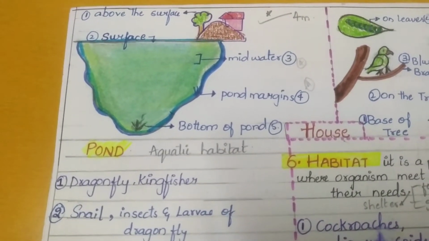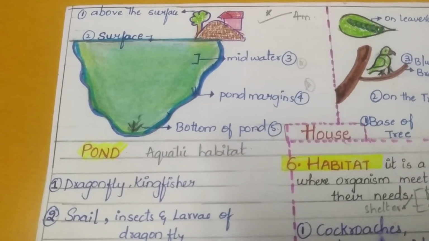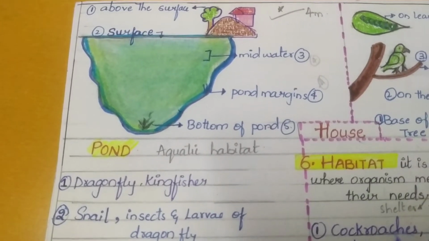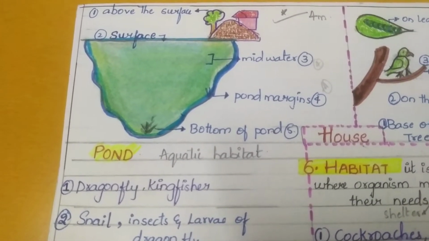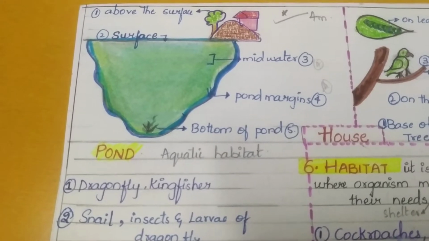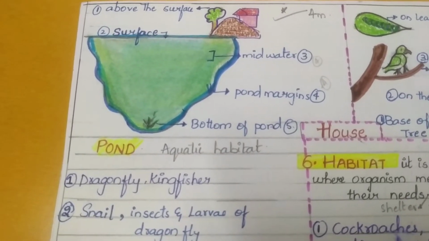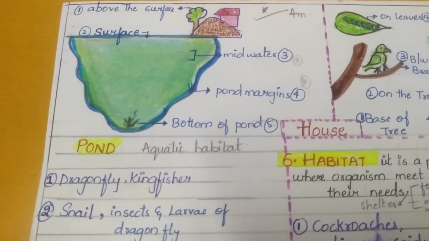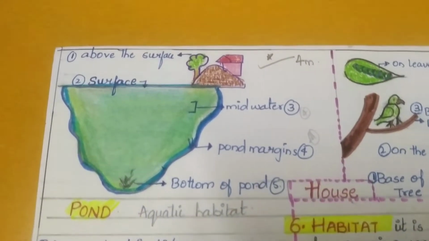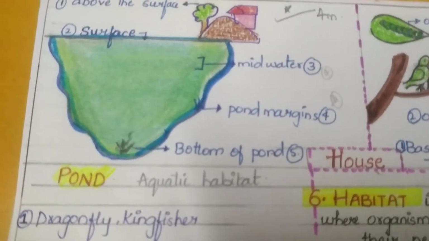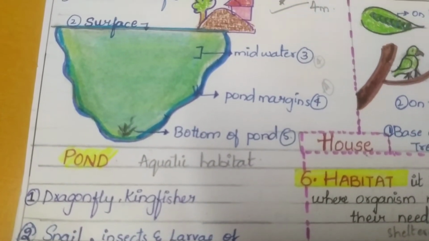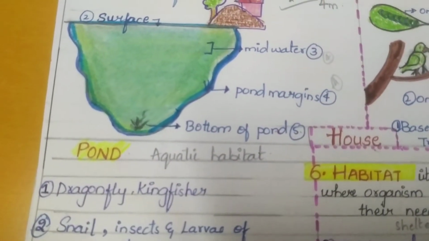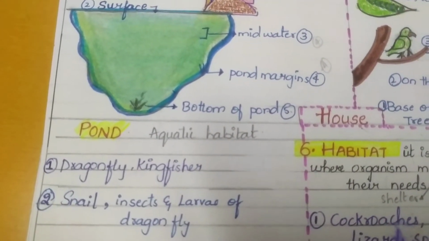Now I think you might see a tree above the surface. And who sits on the tree? Of course, birds like kingfishers. And I think you might have observed in the monsoon season, especially the rainy season, you can see dragonflies. Yes or no? That's why above the surface of the pond we can see dragonflies and kingfishers. Now let's go to the surface. On the surface there are snails, insects, and the larvae of dragonflies.